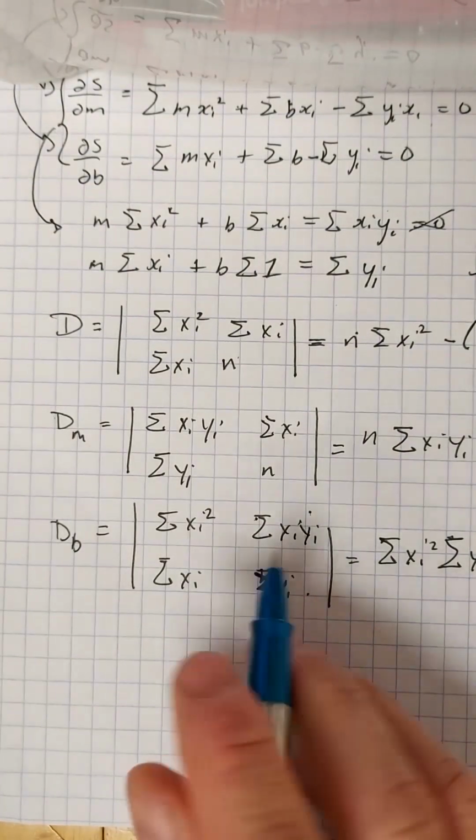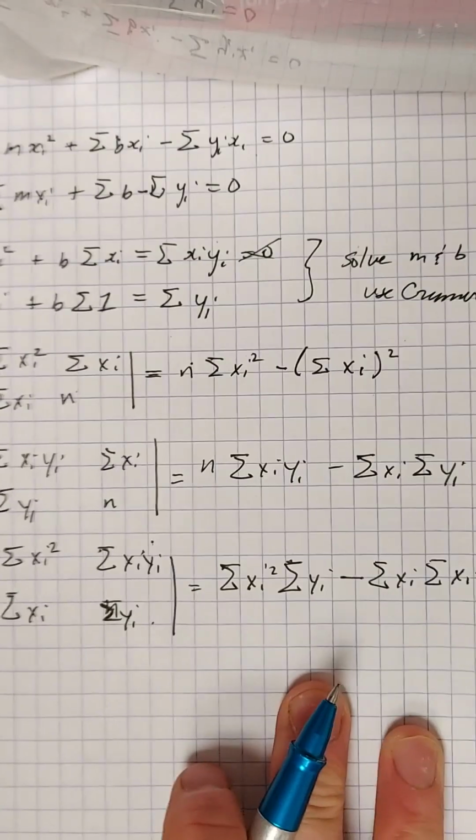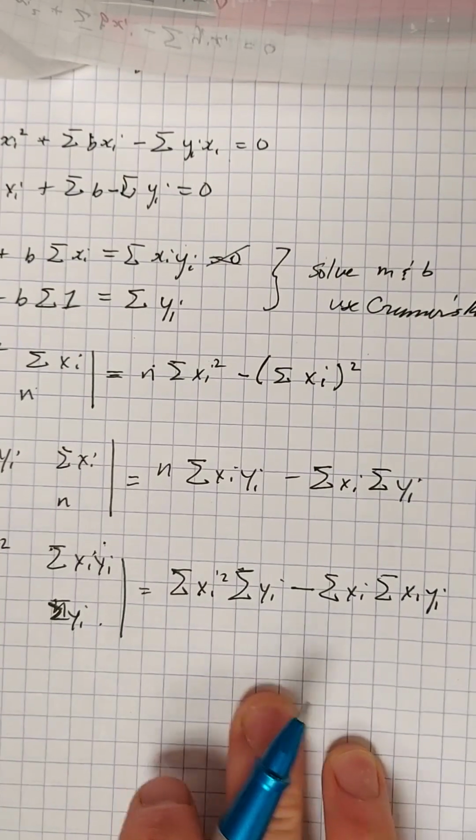So finally, computing the determinants, there they are.